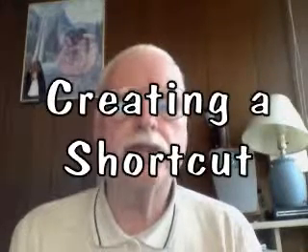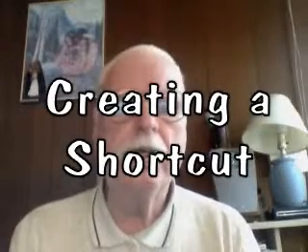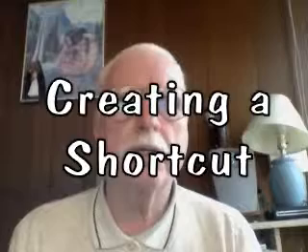Well, this session is about creating a shortcut on your desktop, and in another session we're going to show you some other procedures about creating shortcuts as well. What is a shortcut?